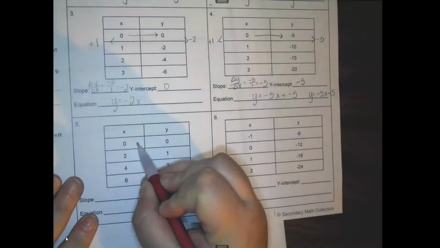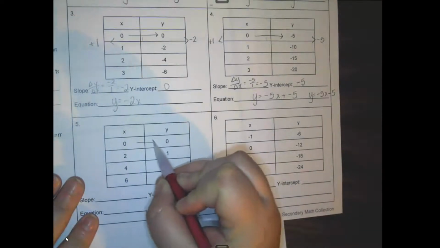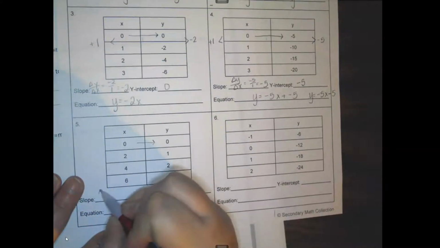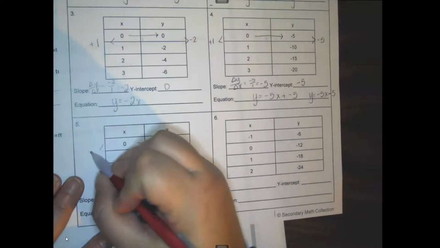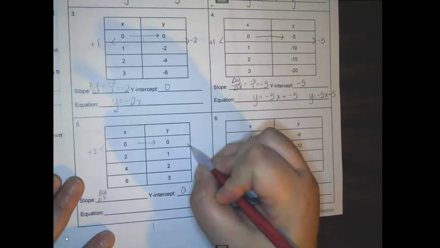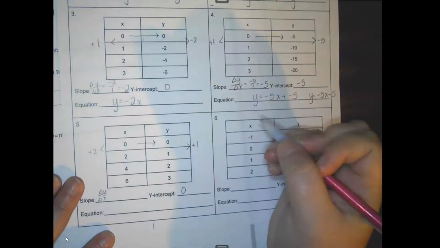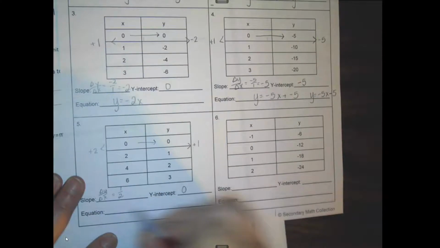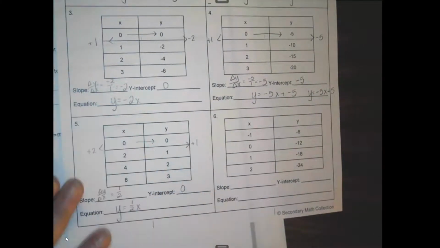All right. Hopefully that was enough time. If you need more time, go ahead and freeze the video. So the y-intercept is 0. Change in y over change in x, plus 2, plus 1. So 1 over 2. So my equation is y equals 1/2 x, and I don't have to put that plus 0.